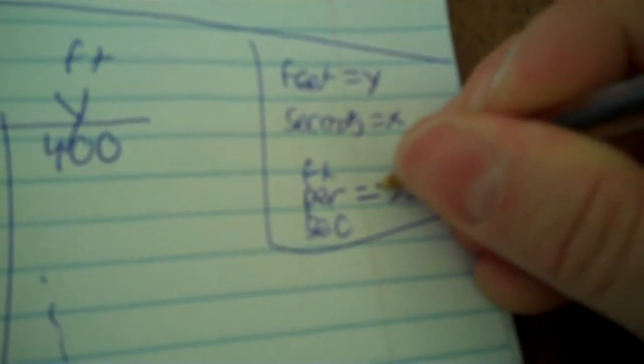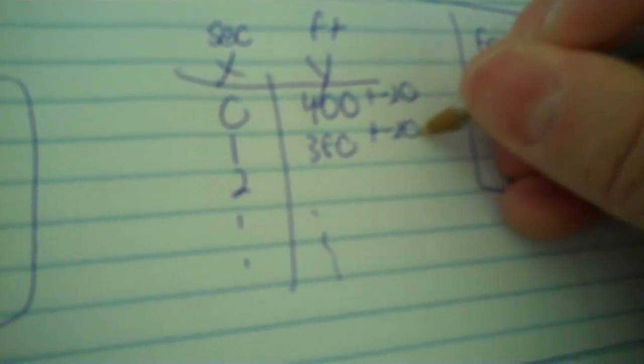XY, feet in seconds, 0, 1, 2. Okay, well, he started at 400 feet, so that goes with the 0. Then he's going downwards, so we minus 20, so put a negative right there. So you're going to add negative 20 or minus 20, it goes to 380. Then 360, and that continues. That's all I need to see on the table. Then on your line, negative 20 times x is your rate of change. Okay, it's called your slope. What's the first number you added negative 20 to? 400. That goes here.